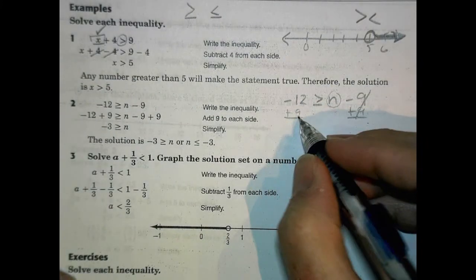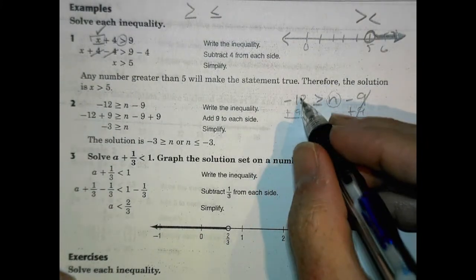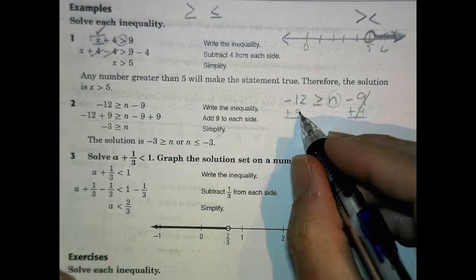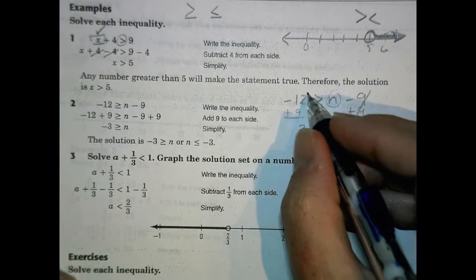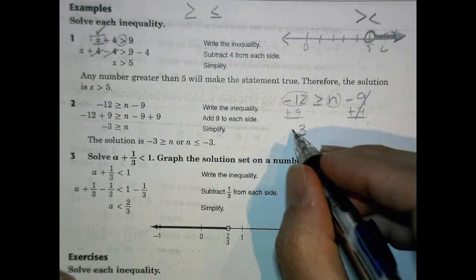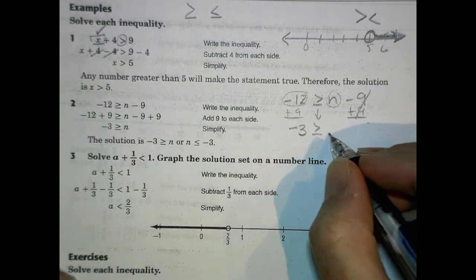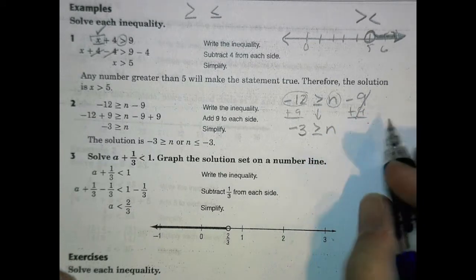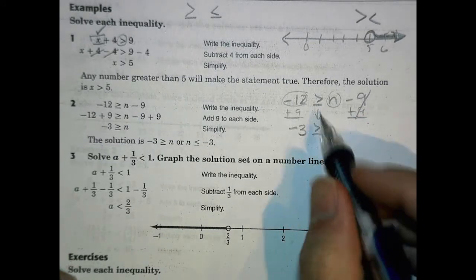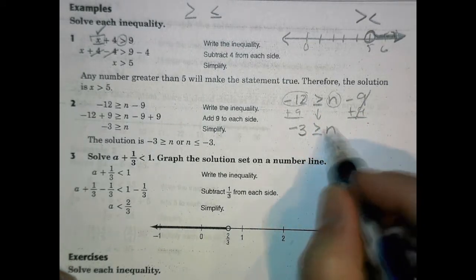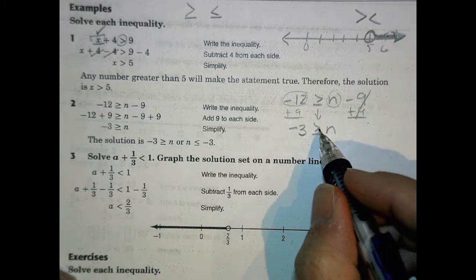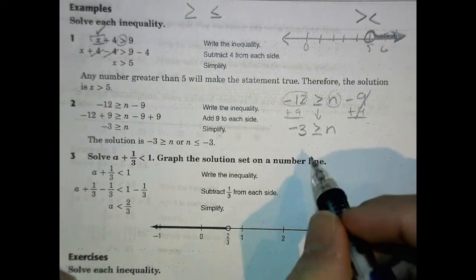I have a negative 12 and a positive 9. Those are different signs, so I find the difference. 12 minus 9 is 3. And the one with the greater absolute value in this case is the negative number. So we bring down our greater than or equal to and the n, which means any value of n we're looking for is going to be less than or equal to negative 3 to make this true.